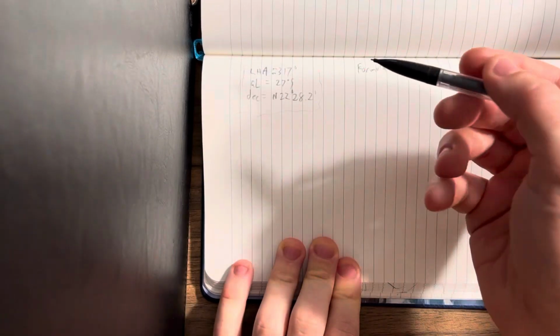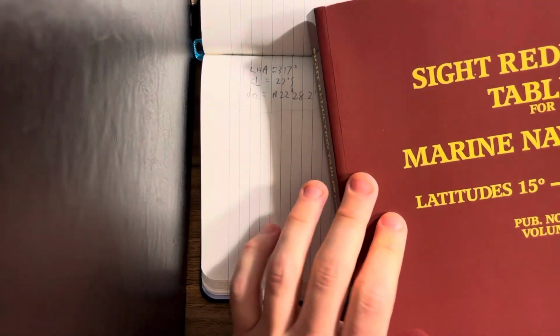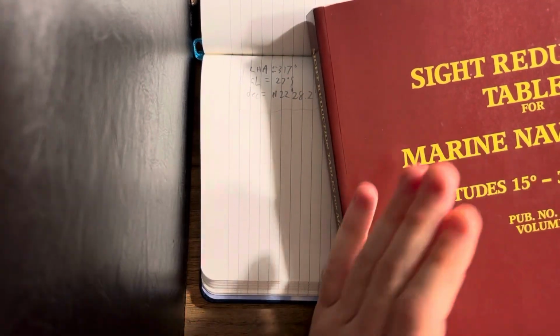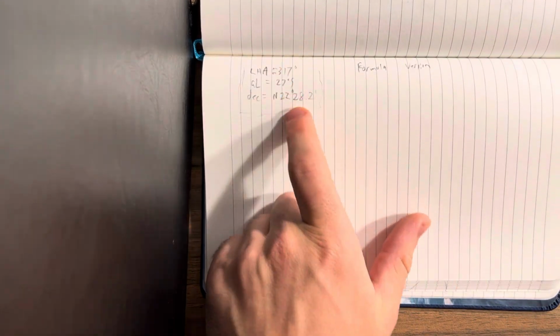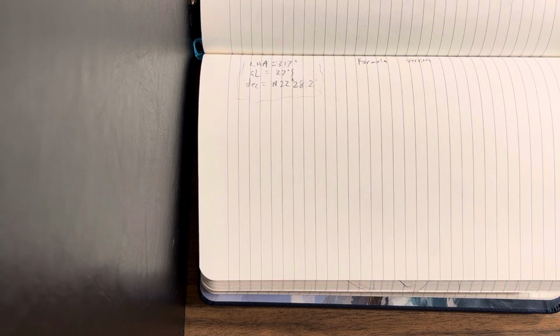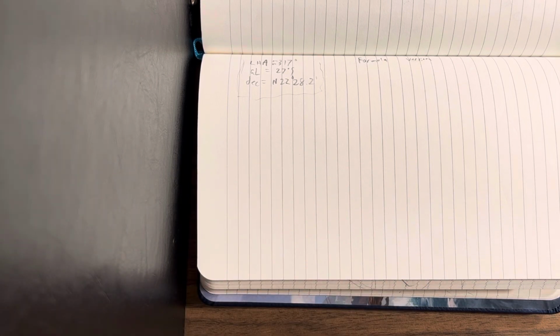Like I said, Pub 229 is just a table that was created by performing this formula calculation for every possible combination of LHA, assumed latitude, and declination. So you're ultimately going to get the exact same information. It's just, some people would argue, more precise. I think it's more work, and there's more opportunity for error, because if you're not good at using a calculator, you could get one little parenthesis wrong and it'll mess you up.